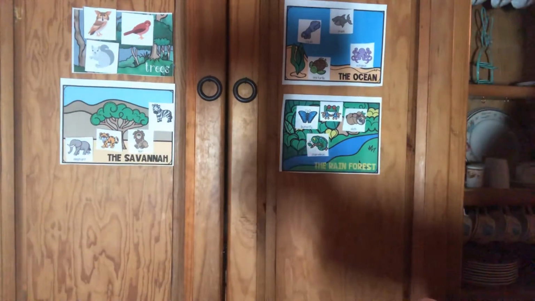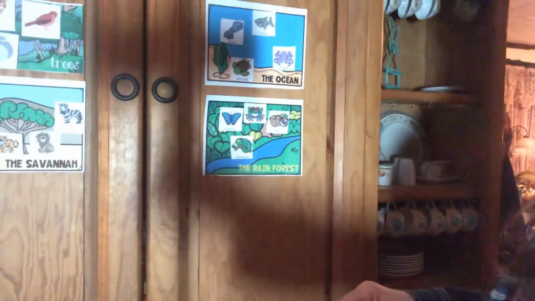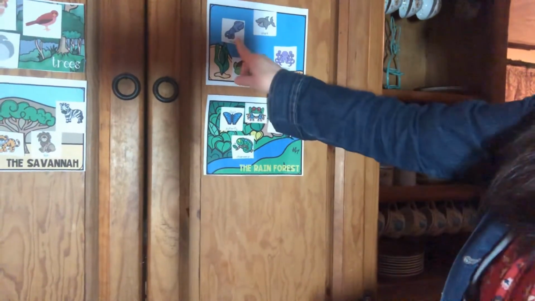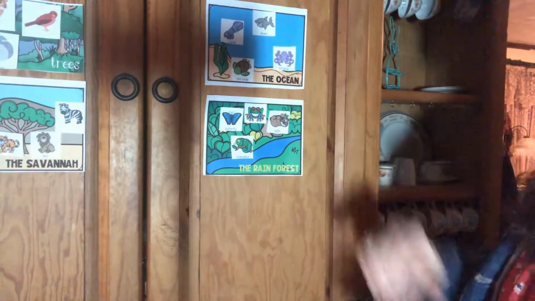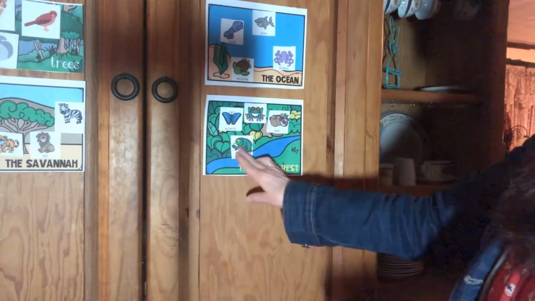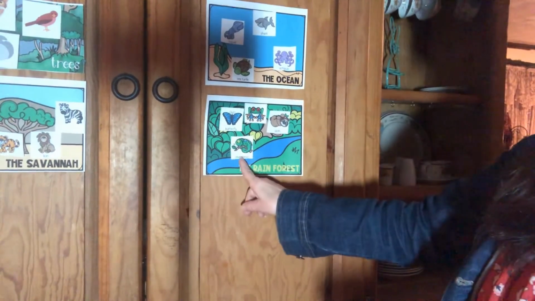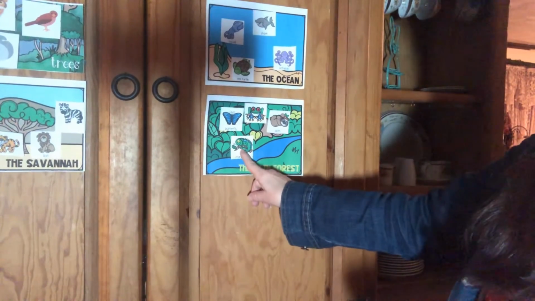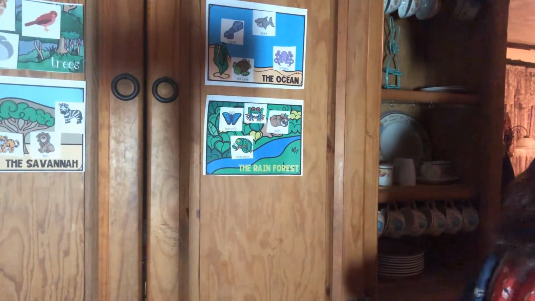And we have the ocean, where we have sea turtles and squid and shark and octopus. And finally, the rainforest, where we have butterflies and chameleons. Remember, these are the kind of lizards that change color depending on what they're sitting on.